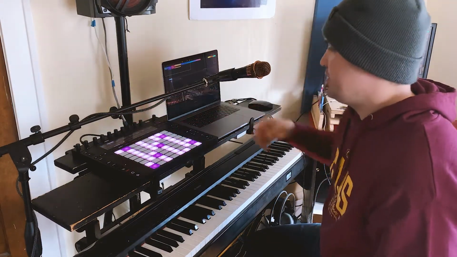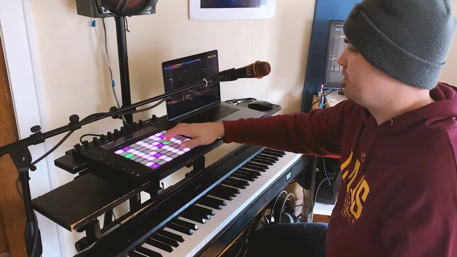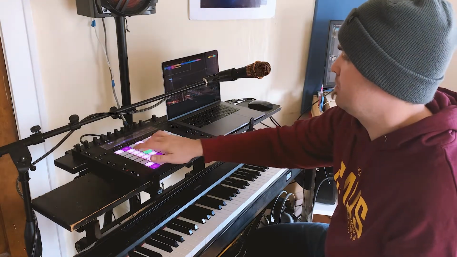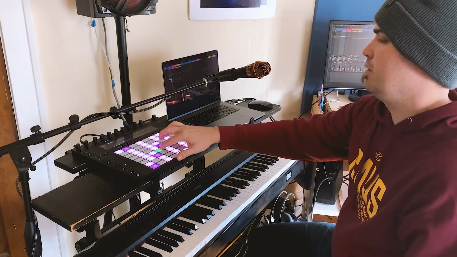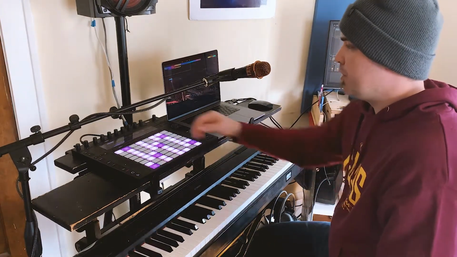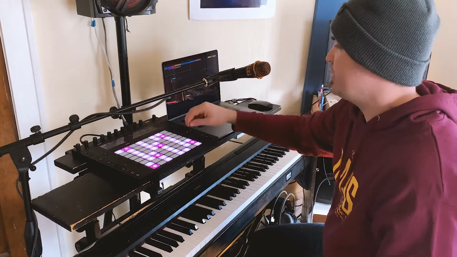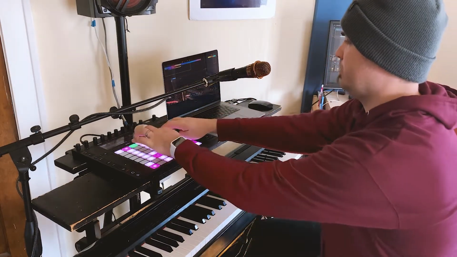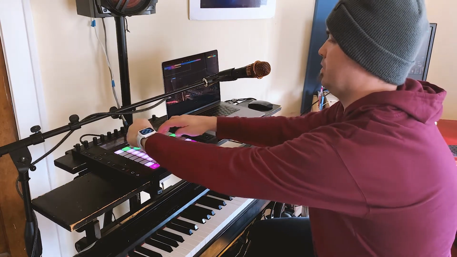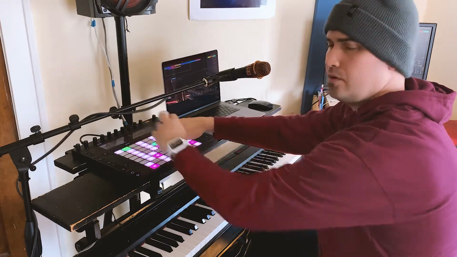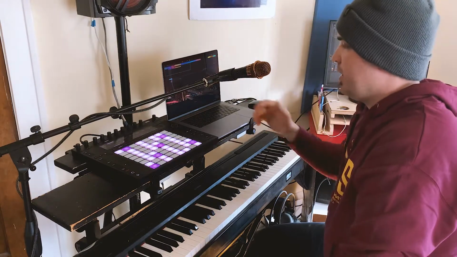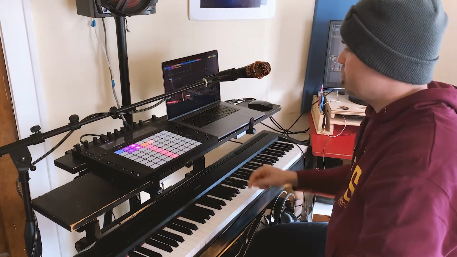I have this bass sound queued up here. So it's pretty cool. I also have this pad sound I can switch to. So it's pretty cool.